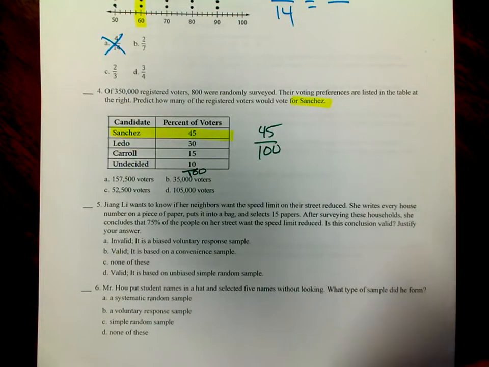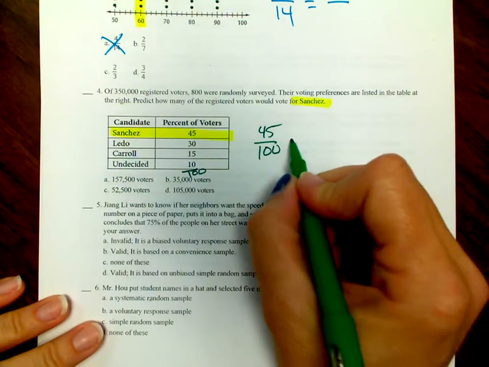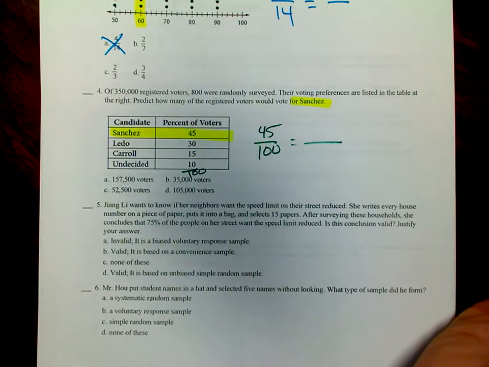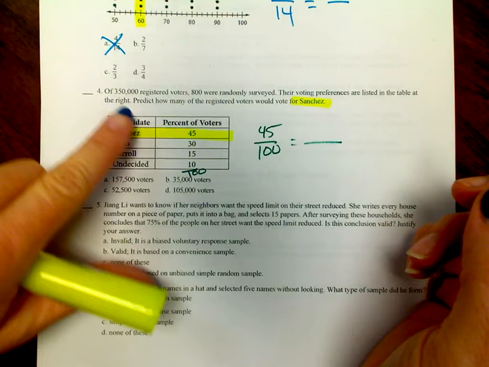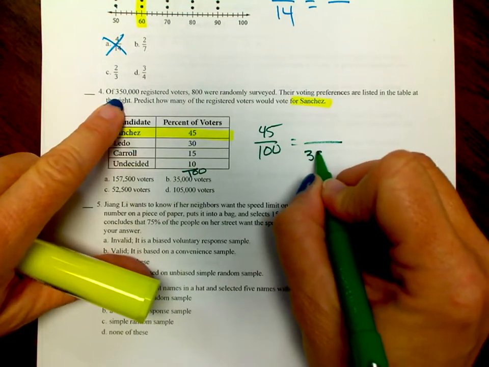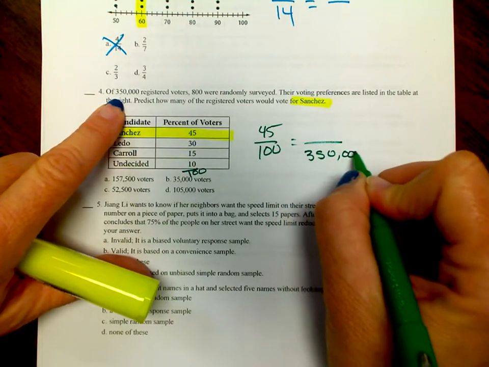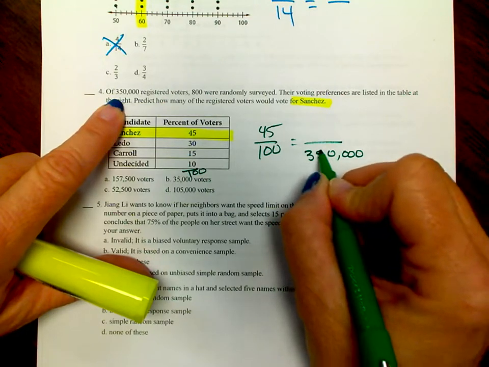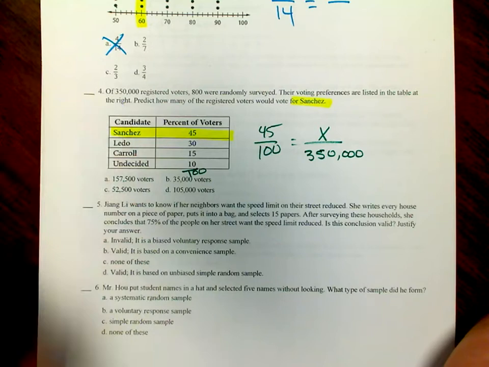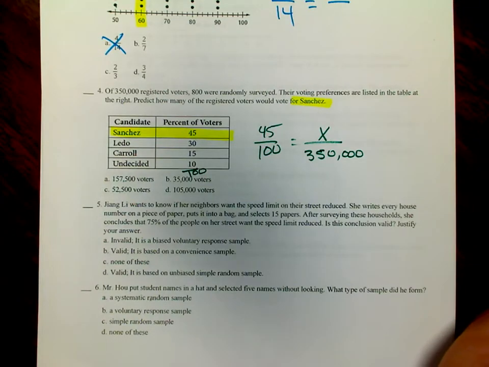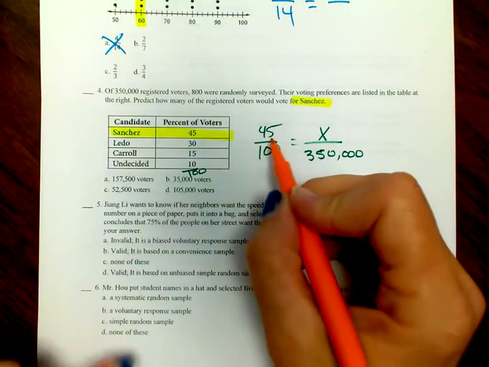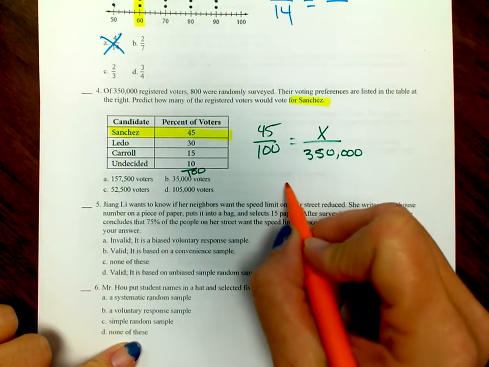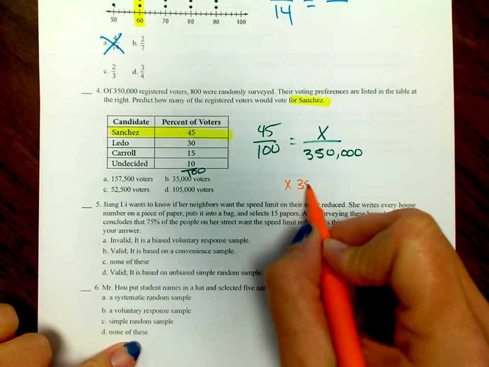Okay, there's a couple of ways you can do it. I always like to set up my proportions. So if I were to do it, I would be solving for X because this is the total of voters that you have. How many of those voters would vote? That's one way you can do it. The other way is to change this one to a decimal and then multiply by it.